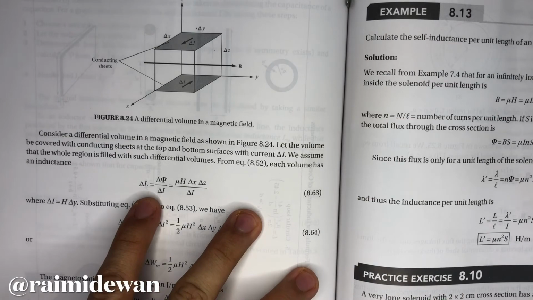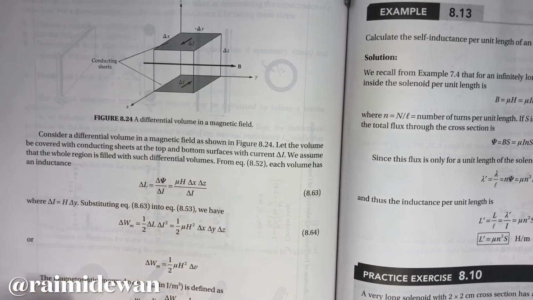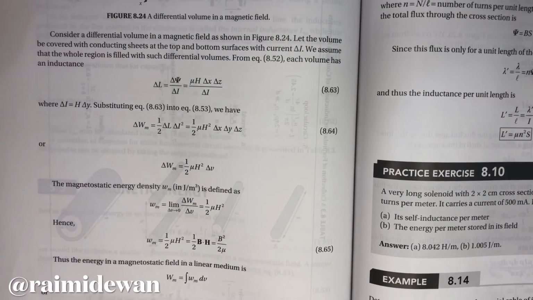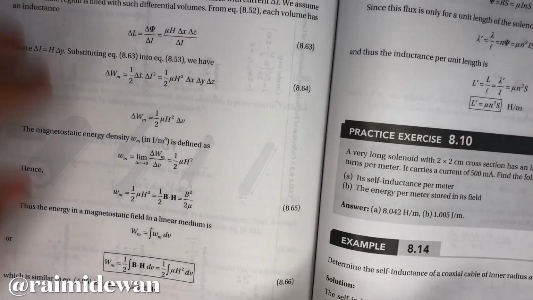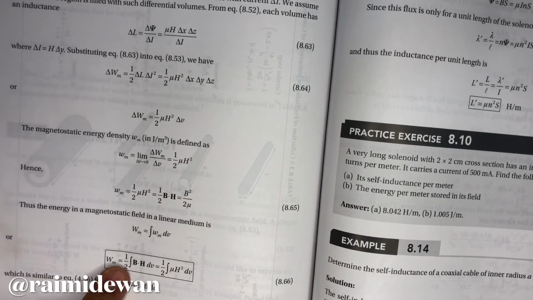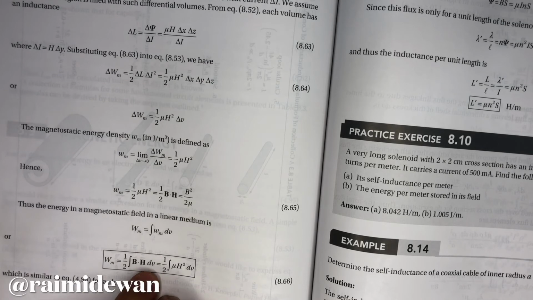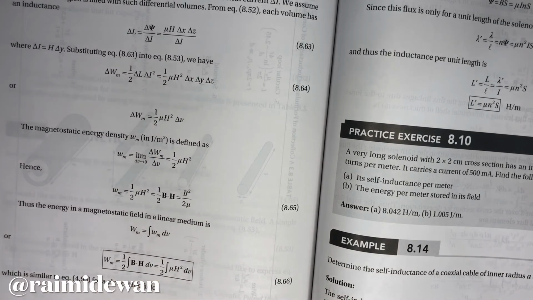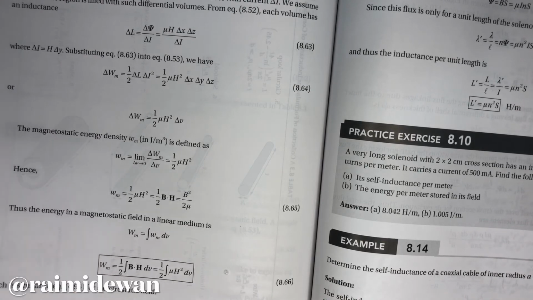I think you can read this on your own, because in the end it will produce the energy that we have touched before. So this dV is solved depending on the suitable coordinates used. It can be Cartesian, cylindrical, or spherical, okay.